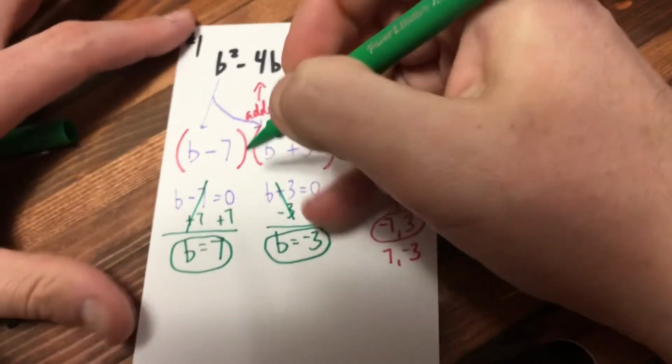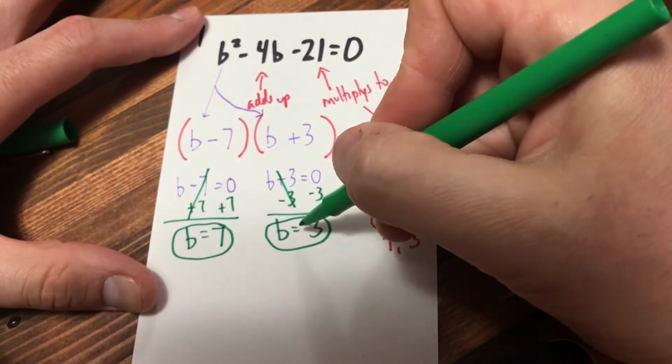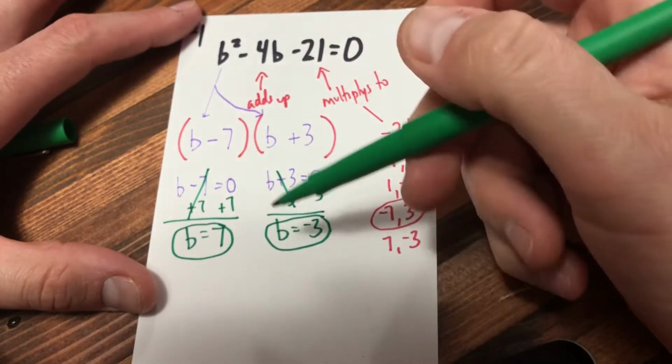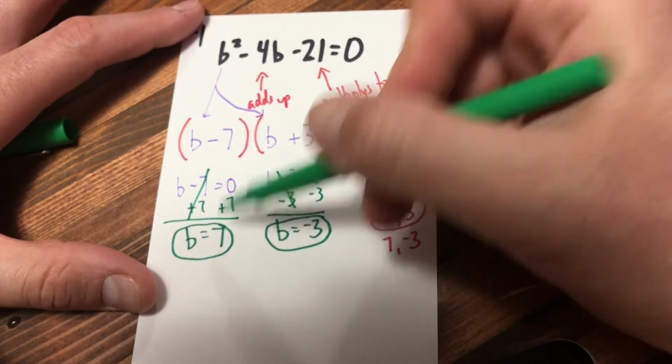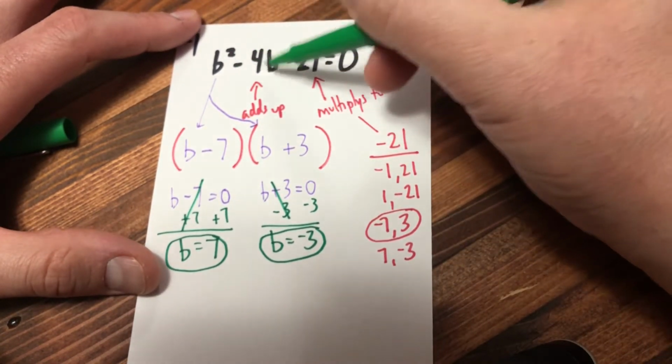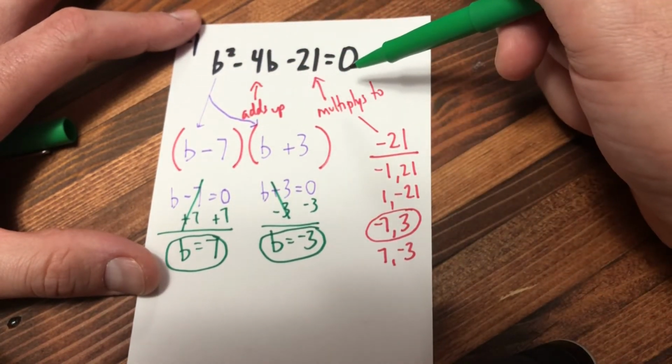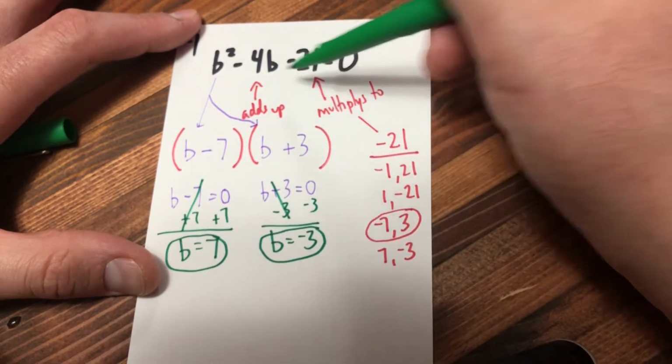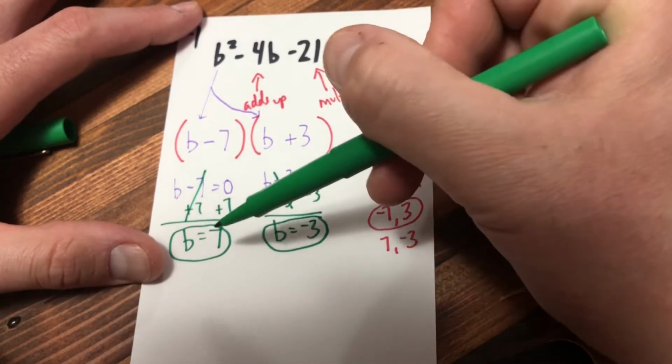Now these are my two answers right here. Actually, your answer is two of them. What that means is I could plug in either a 7 or a negative 3 to these b's right here, and I would get this equal to 0. Either of these answers would ring true for this. Okay, so that is our answer.